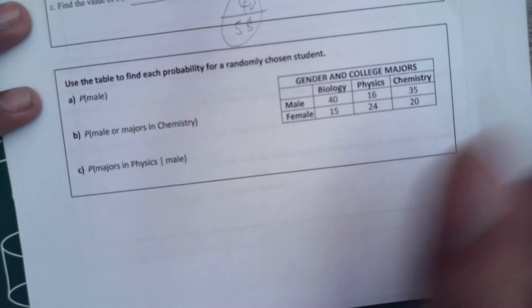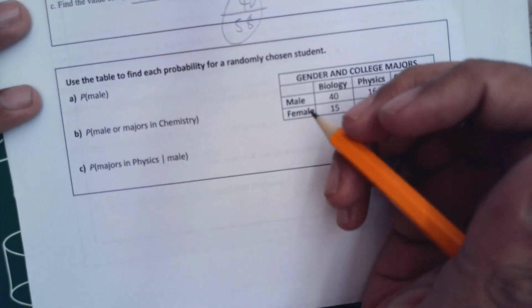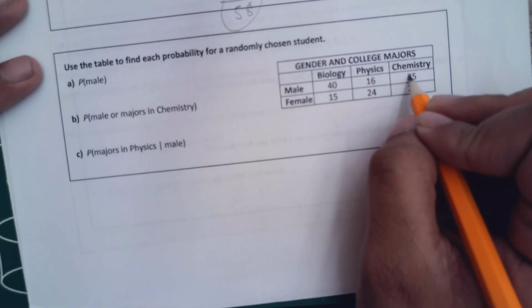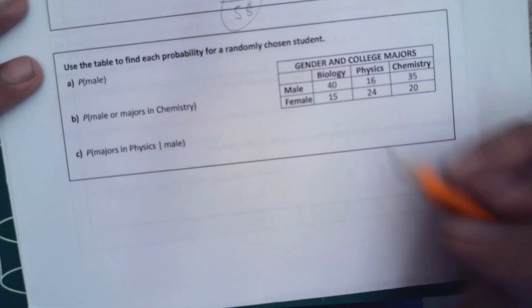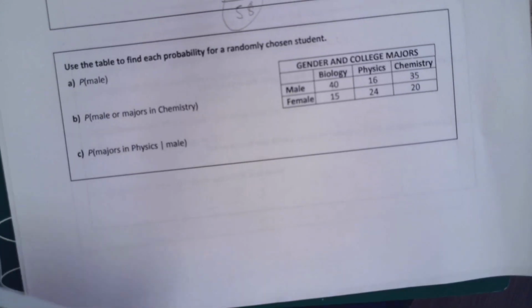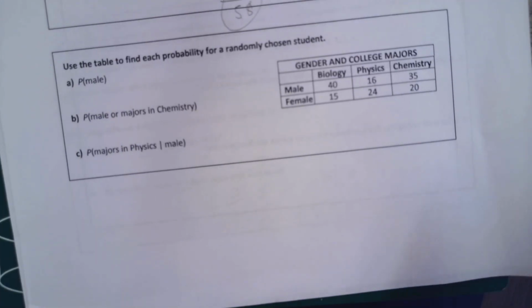Now, use the probability table to find each. Okay, what is the probability that they are male? That's 40 plus 16 plus 35 out of however many they are. Let me get a calculator. Where did my calculator go? Right here. So I will basically add however many males there are, divide by however many people there are, right?